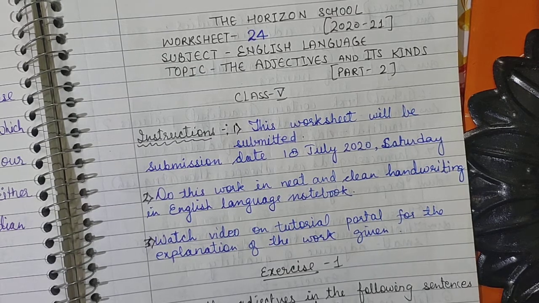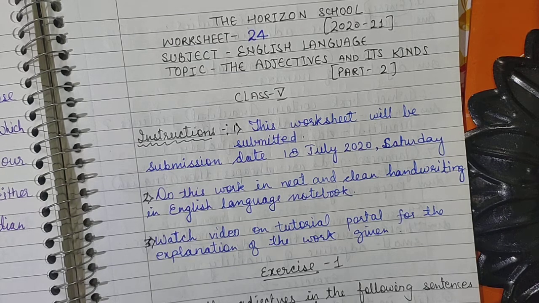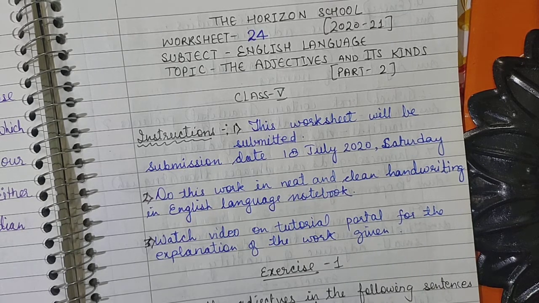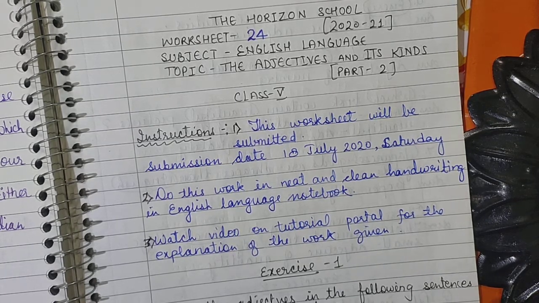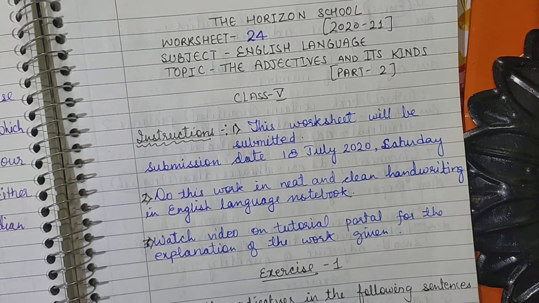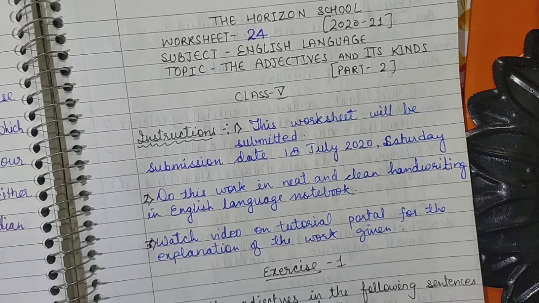Whose wallet is on the desk? Now here whose is your interrogative adjective. How can you identify this? Because it is put before wallet, that is your noun. Next is: which country had your uncle gone to? Now country is also a common noun and which is put before country. That's why which is your interrogative adjective, and it is used to ask a question about a noun. Which country? Whose wallet? What subject? So what, whose, which are the interrogative adjectives which are used to ask questions about nouns or a pronoun.